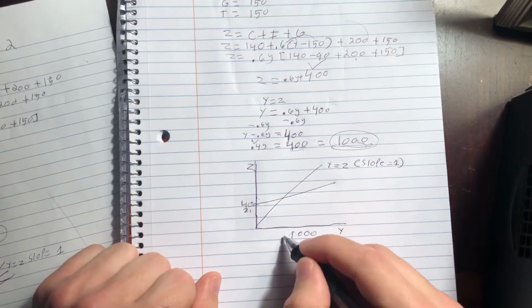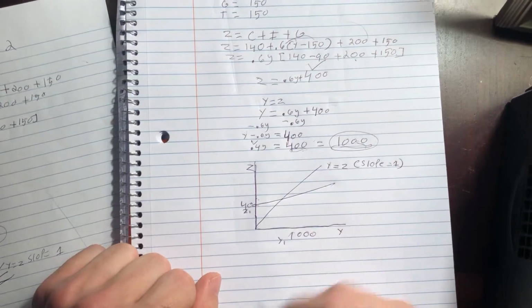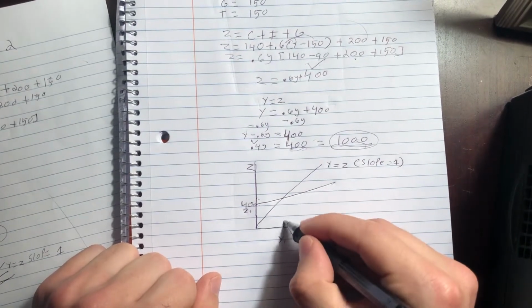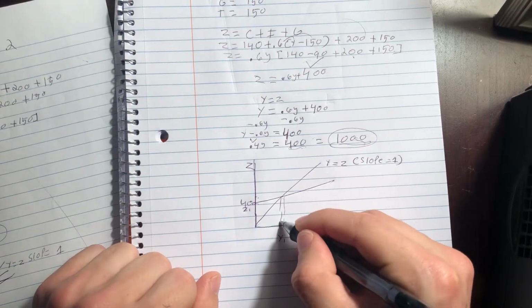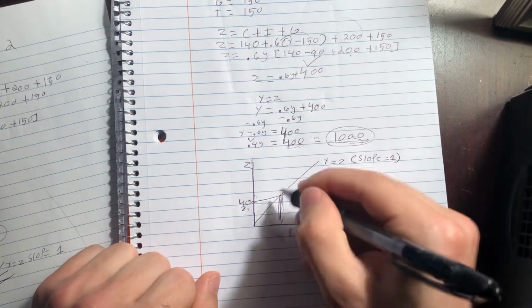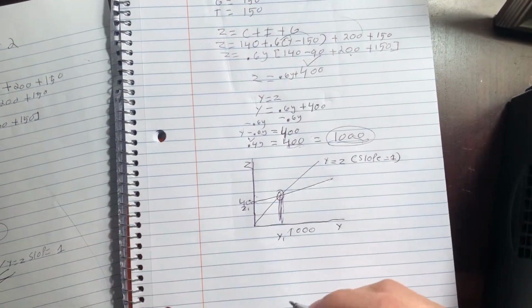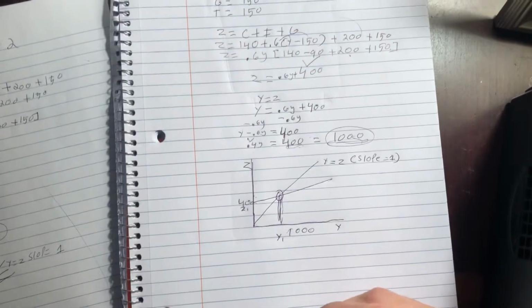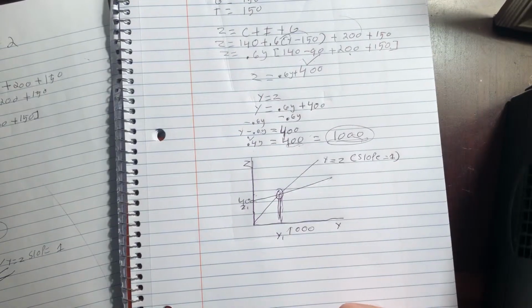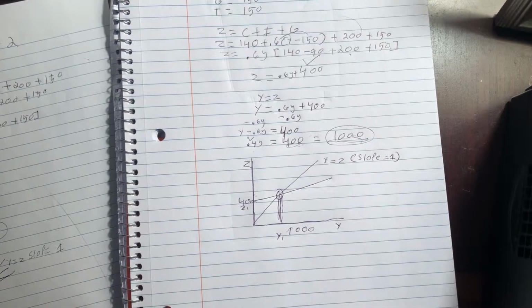Z1, Y1. You know what I mean. That's your point right there. All right, so that's pretty simple, right? We really just have to know what to label the graph and some basic algebra skills, and you're good.